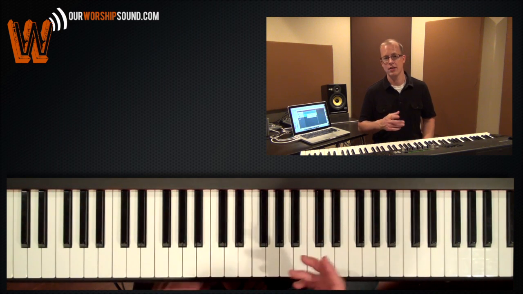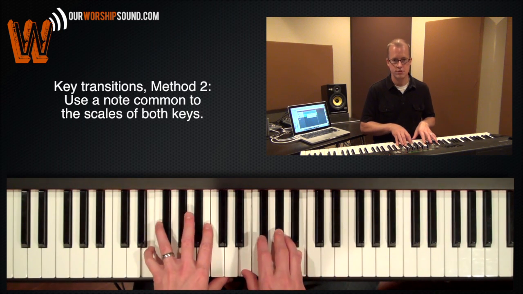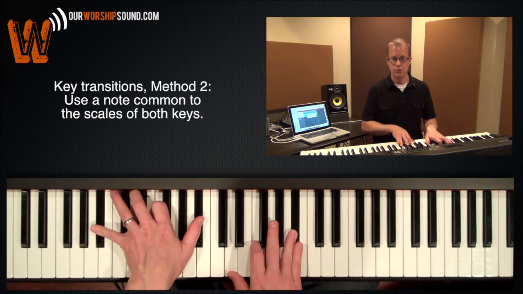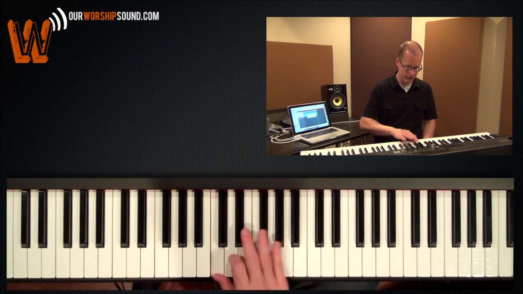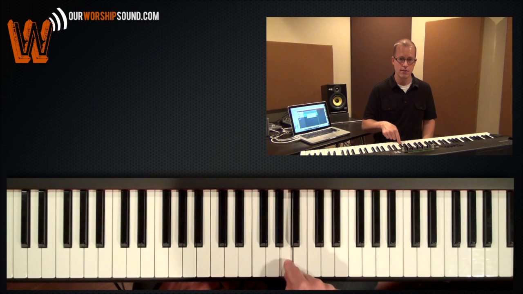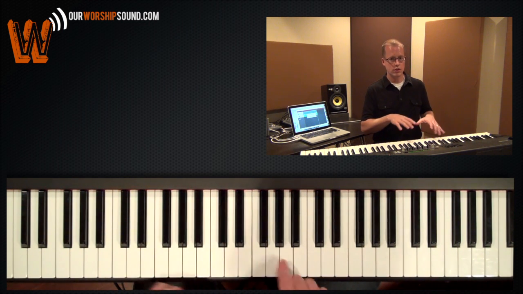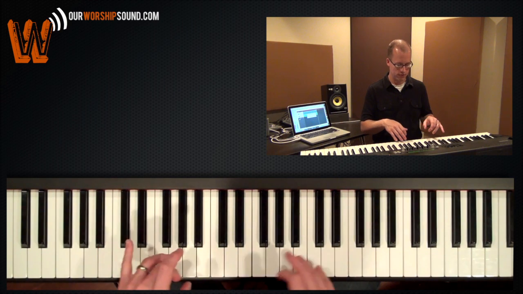So then you have to start looking at common notes between the two scales. If we're going from E major to, say, B flat, there's only one note. If we look at the scales, and then B flat is this, there's only one note that's common between those two scales, and that's A. So we have to work a little bit to get to that A, to play around with it, but it can help us to get us to transition.